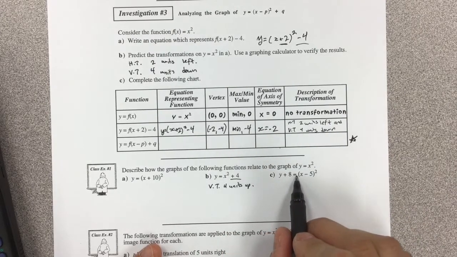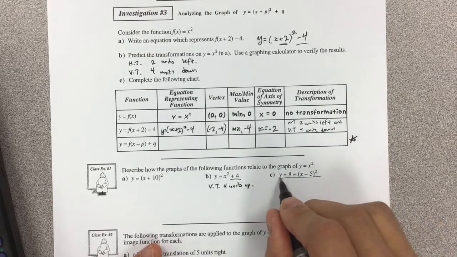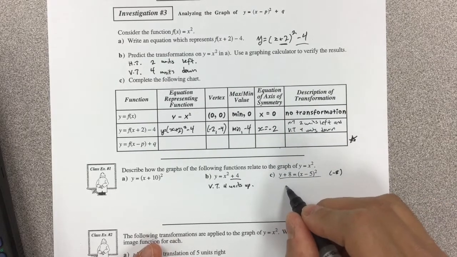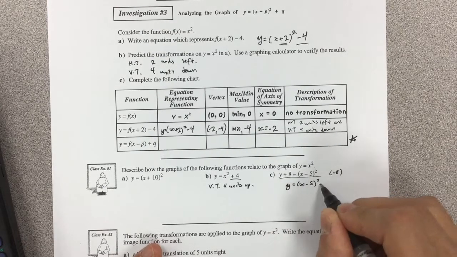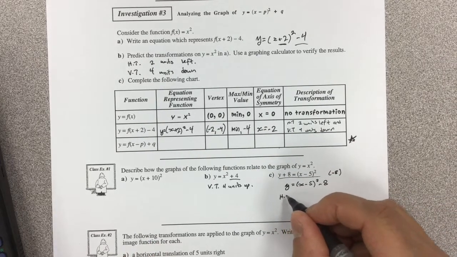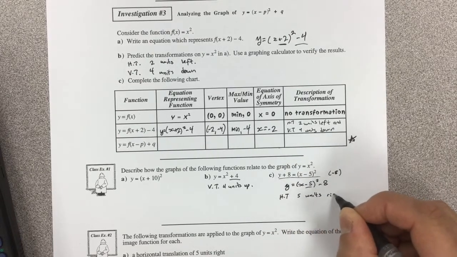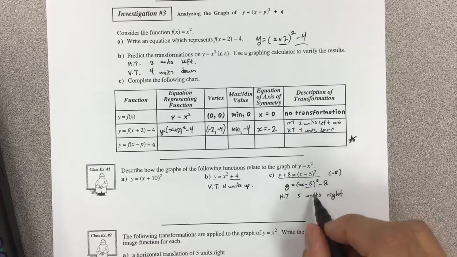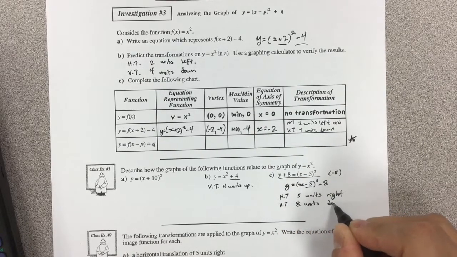Y plus 8 is equal to x minus 5 squared. Now we haven't seen something like this yet. So all we got to do is set this equal to y, and in order to do that, I got to subtract 8 from both sides of this equation. So this becomes y is equal to x minus 5 squared, instead of plus 8, we have minus 8. This results in a horizontal translation right here, 5 units to the right, in the positive direction, even though that number is negative, and a vertical translation, 8 units down, because that's a negative 8.